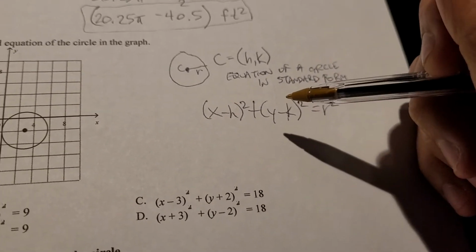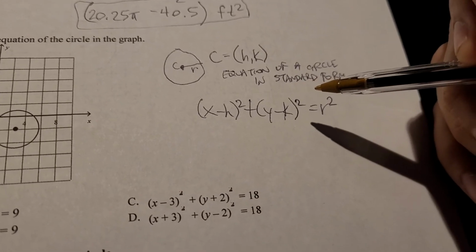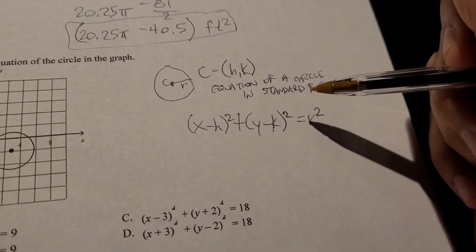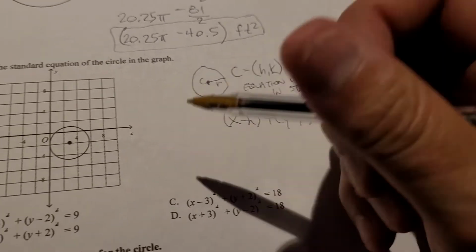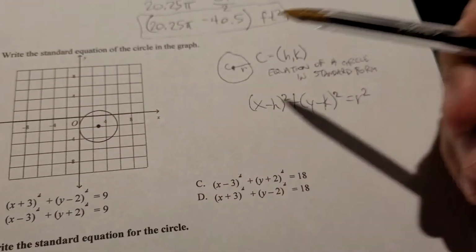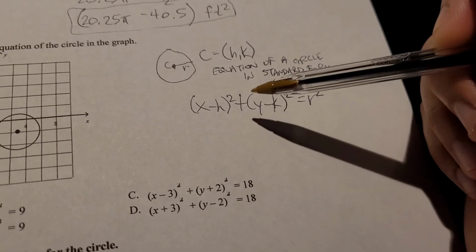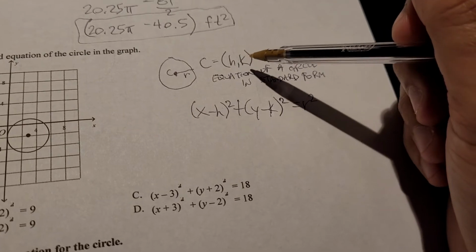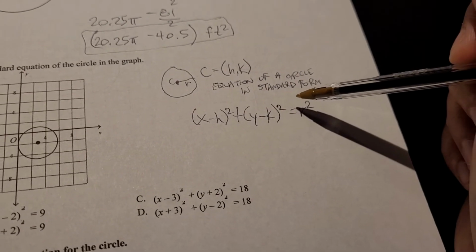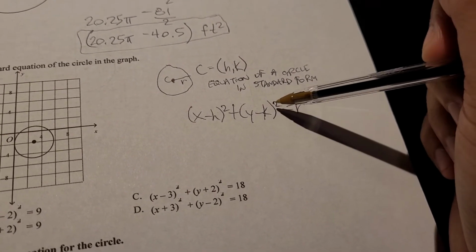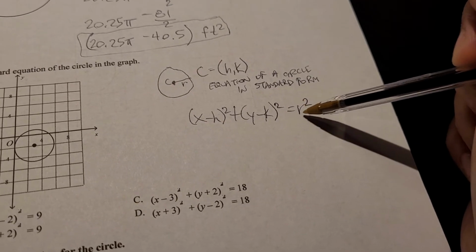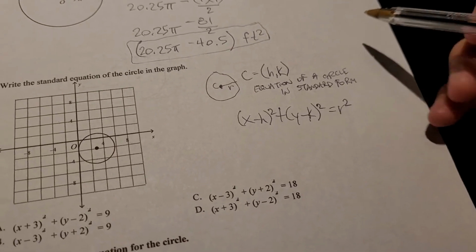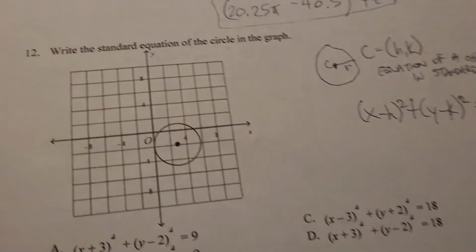In geometry, all you need to do is be able to identify the center and the radius from a circle, either looking at it or being given that. If you're given it, you need to be able to take the center and determine what h and k is, so you can just plug that in. So you can get your radius and square that. And anyway, that's it. So with that being said, let's look at what we're given on number 12.